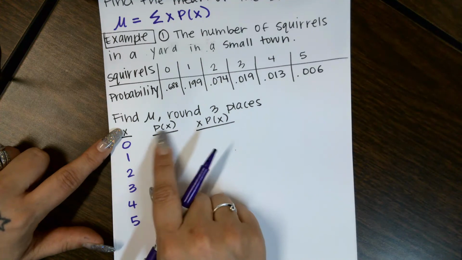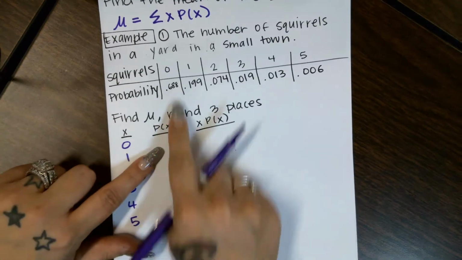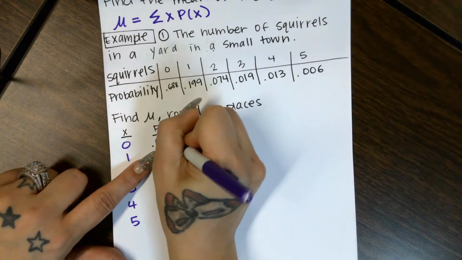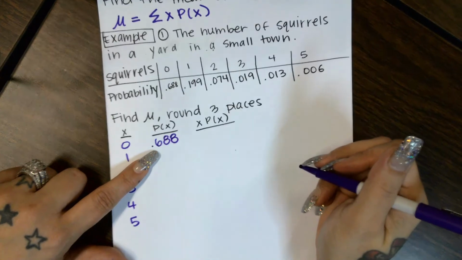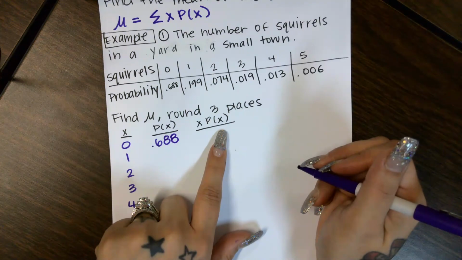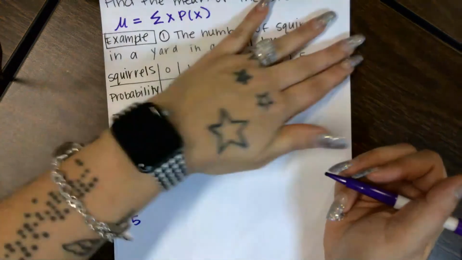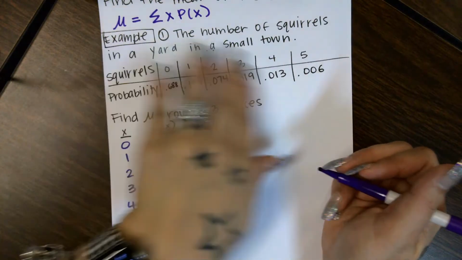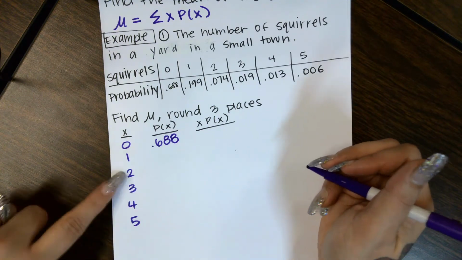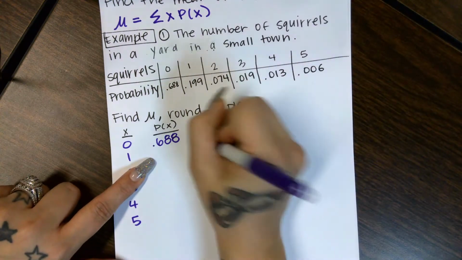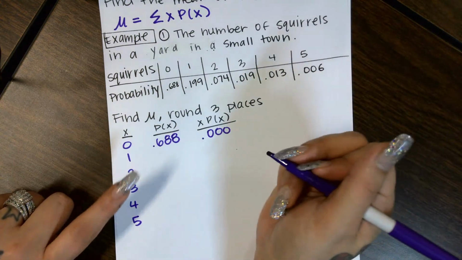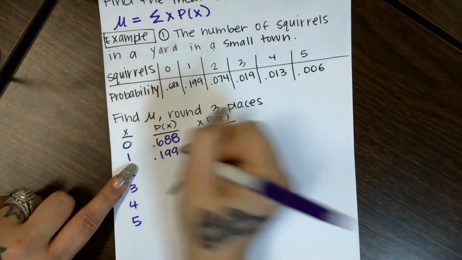Okay, so P of 0, when X is 0, the probability is right here, 0.688. So I'm just going to write that down right here, 0.688. Multiply them together. No, because this is already the distribution. This is the DPD. So they gave me the DPD, and now I'm trying to find the mean, the variance, and the standard deviation of it. If I multiply those together, and it told me to round to 3 decimal places, you just do 0.000 is how they wrote it. And then my P of X for 1 is 0.199. Multiply those together, I get 0.199.